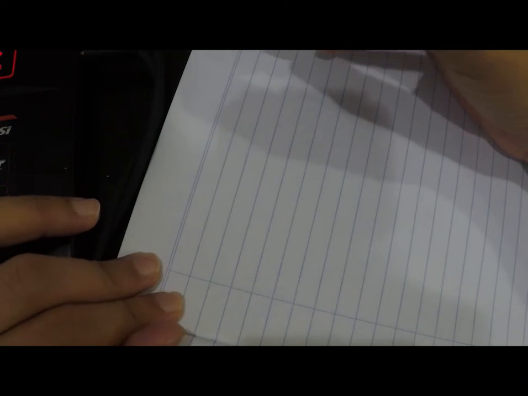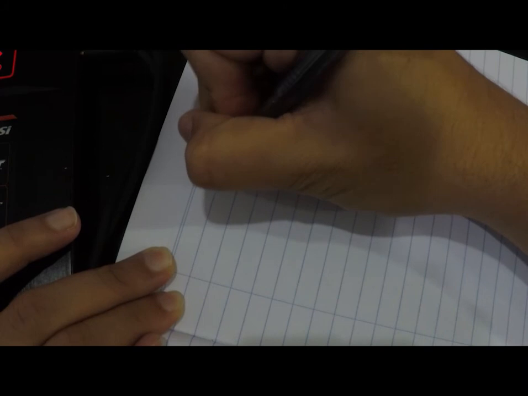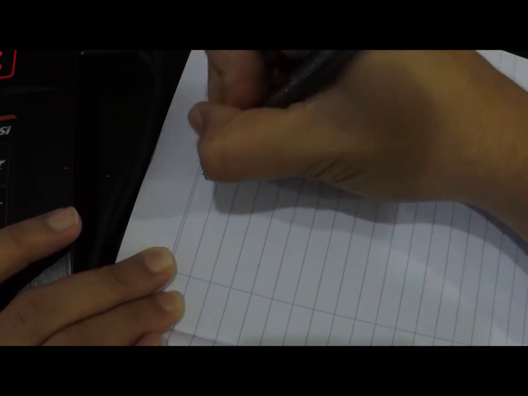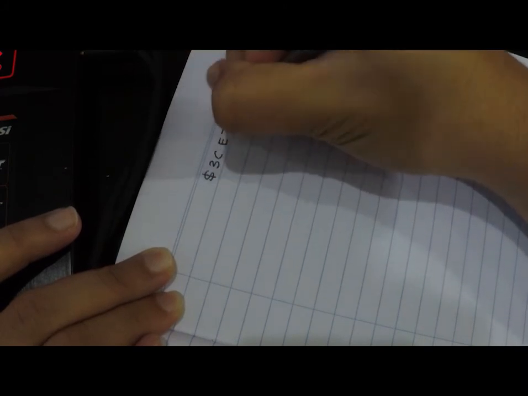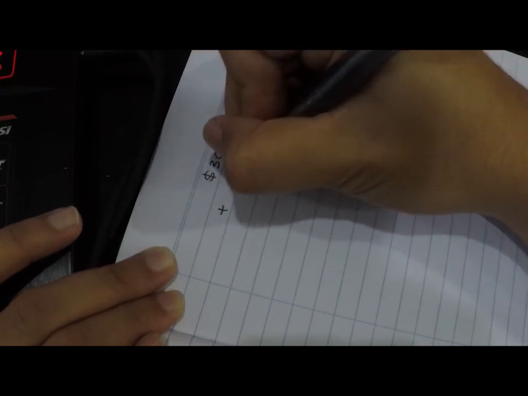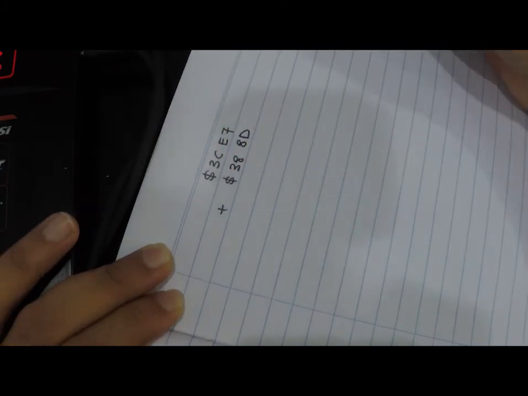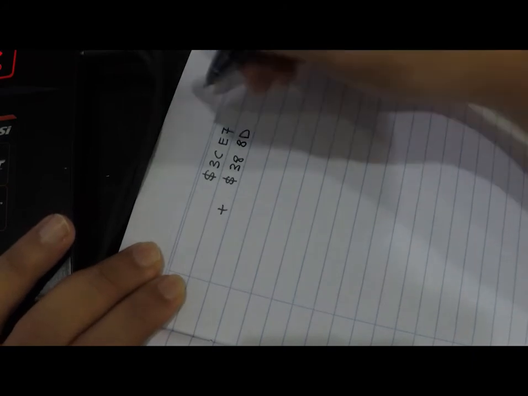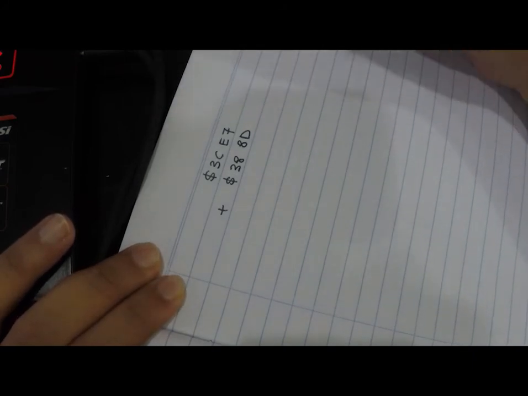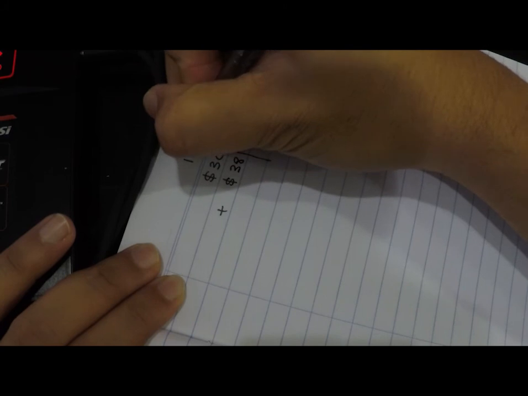To do this, first we need to know what the 16-bit numbers are. Now you are going to add 3CE7 plus 3B8D. Since this is a 16-bit number, you are going to divide it into the low byte and high byte. So you divide this into 2 sections, 2 columns. One stands for low byte and the other one is high byte.